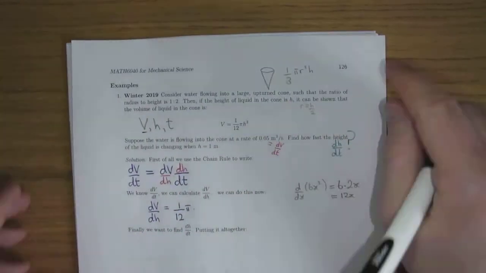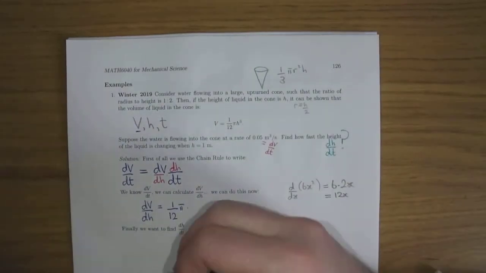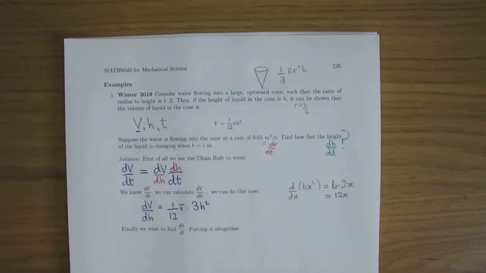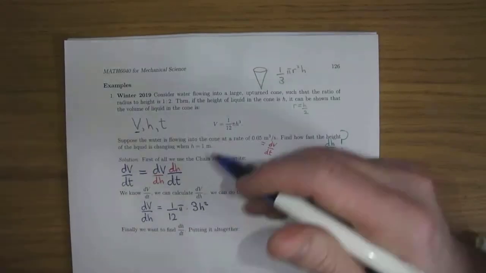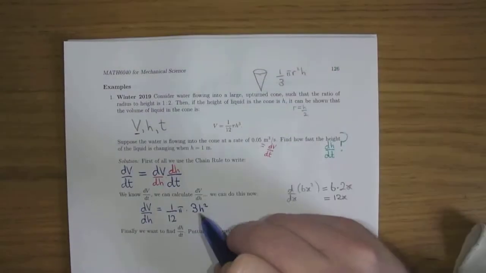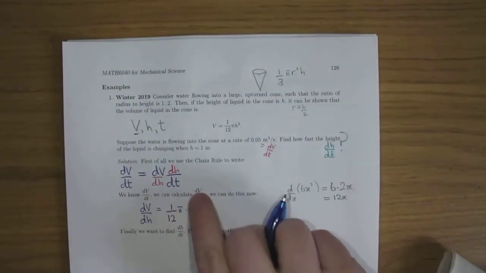And now the derivative of h cubed with respect to h, using the power rule, is you multiply by the power and reduce the power by 1. Now we could simplify this to 1/4 pi h squared, but I'm not too bothered. This is saying how the volume changes with height. It's a bit unnatural actually. If you increase the height, say, by 1 meter at this point, this is how much the volume will change by.